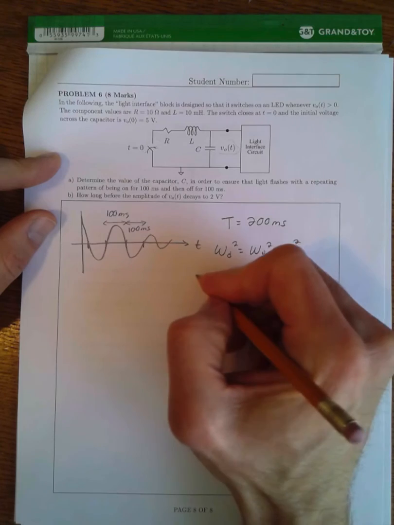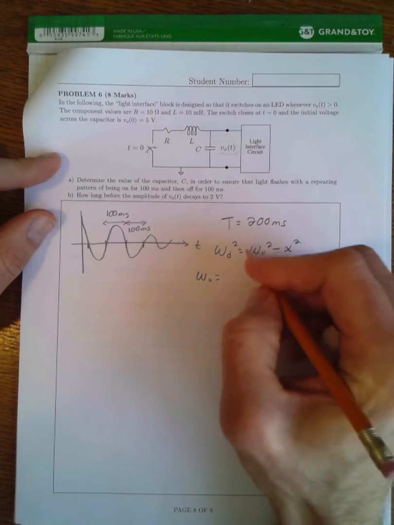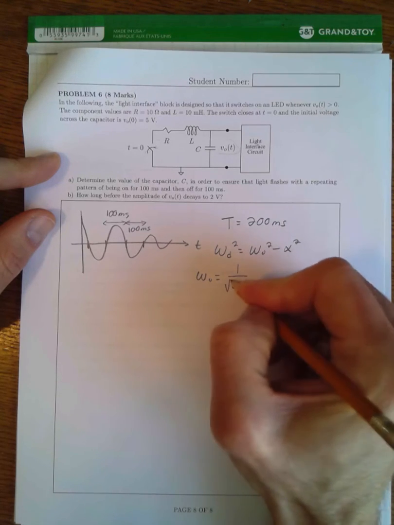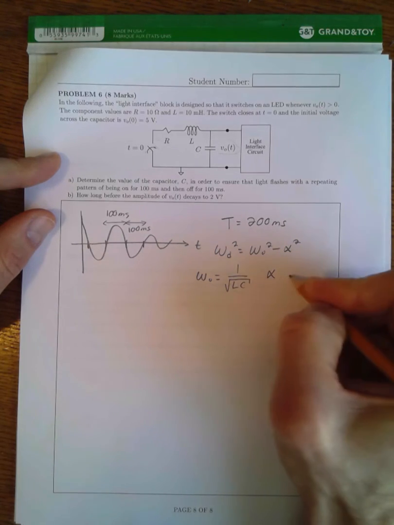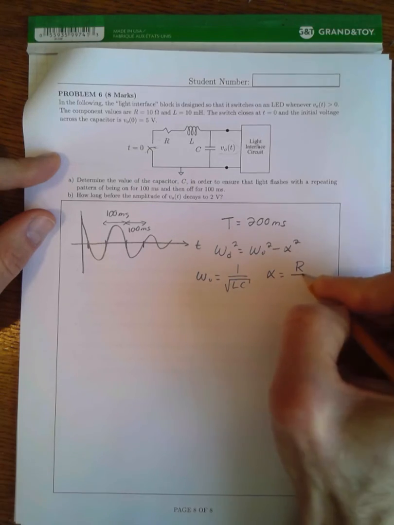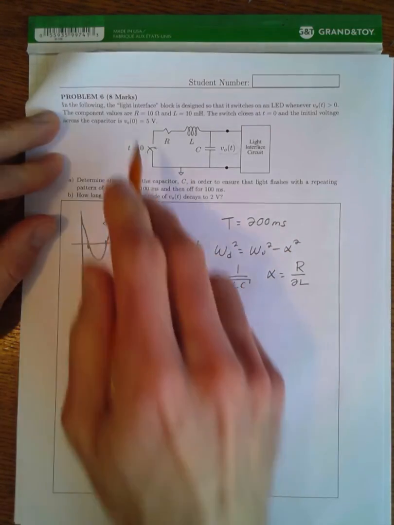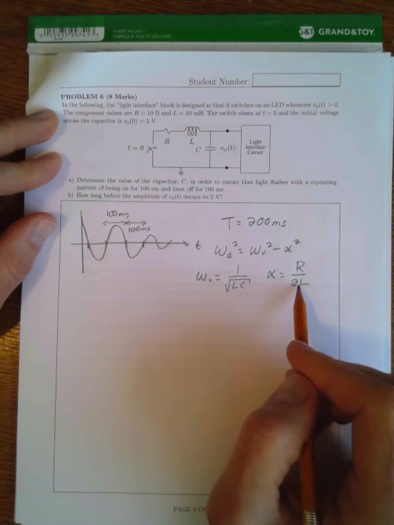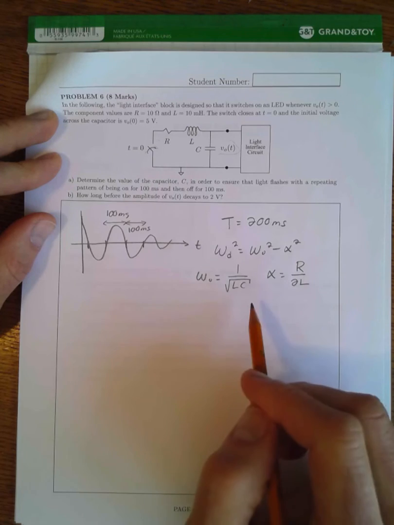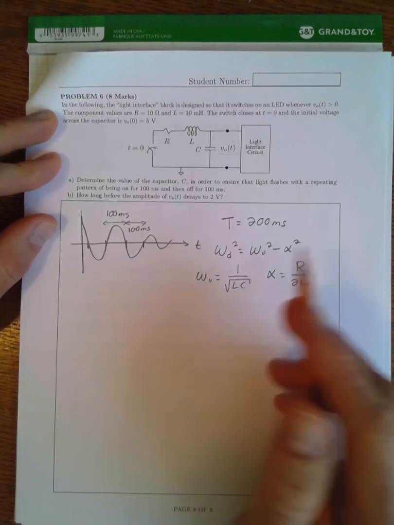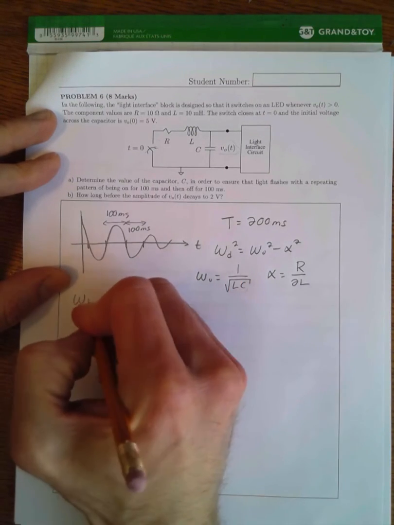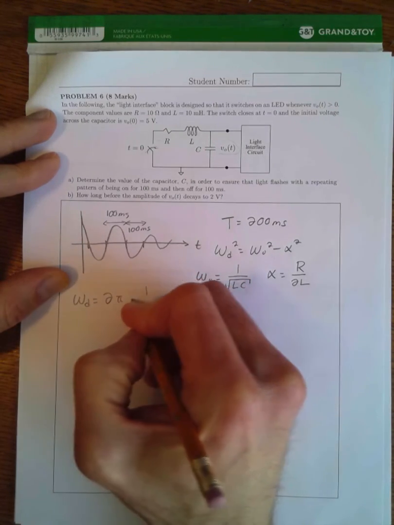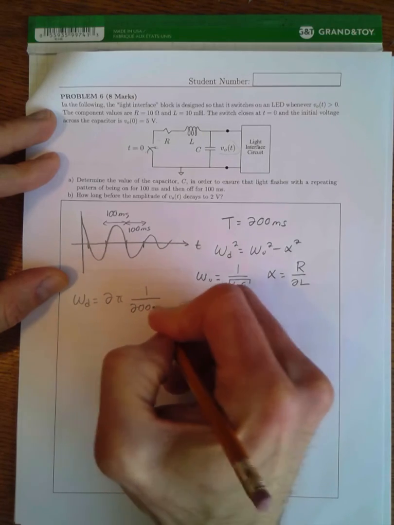Omega naught is equal to 1 over root LC. Alpha is equal to R over 2L. We have the value for resistance and the value for inductance, so we can plug those in, and only C is the unknown. Omega D is equal to 2 pi times 1 over 200 milliseconds.